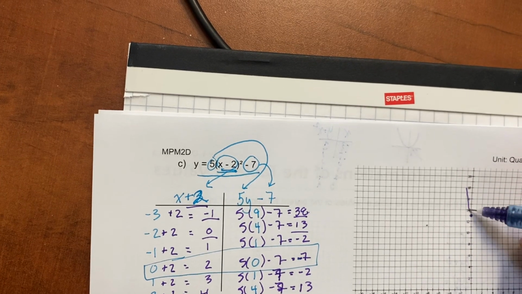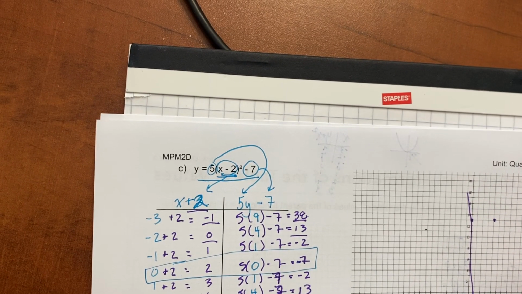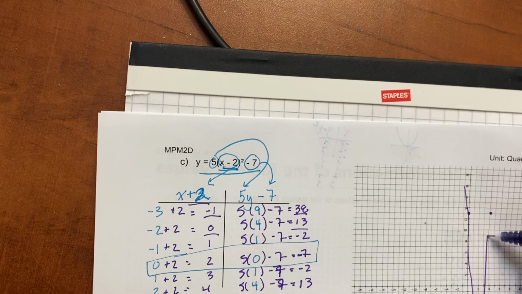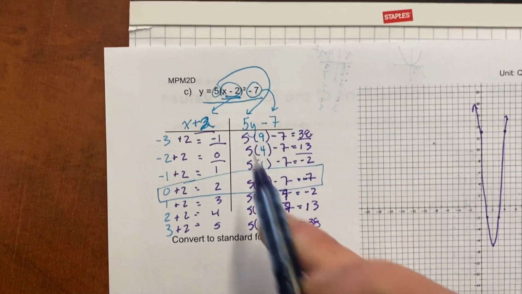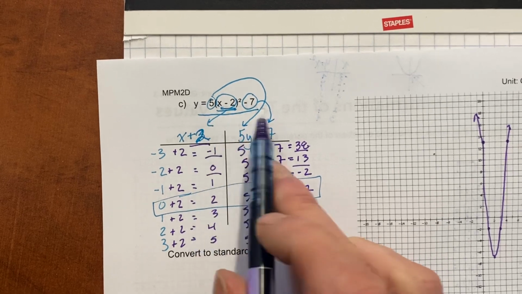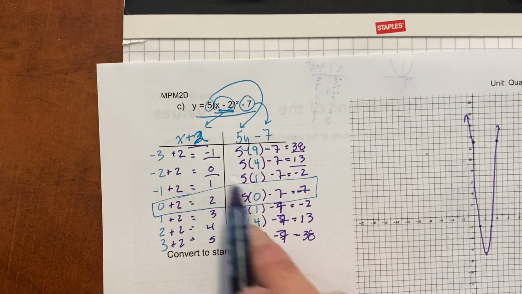And there is my parabola right there. I'll try to draw it nicely, but it's going to look a little wonky. There we go. And that is how you take your vertex form and transform a table of values.